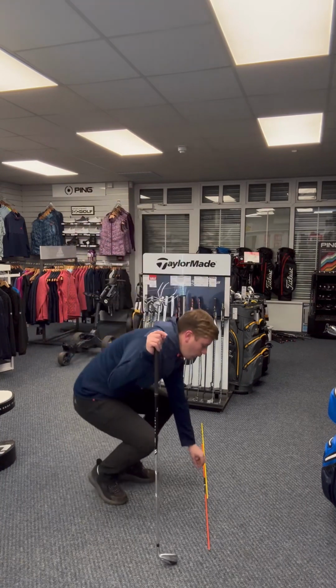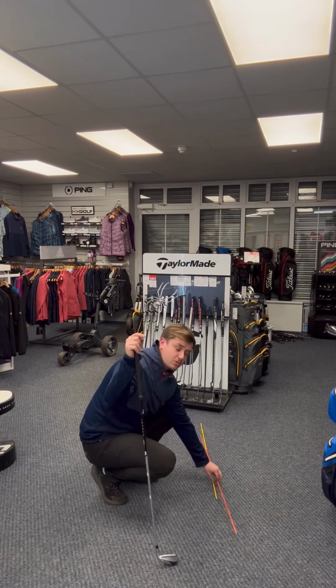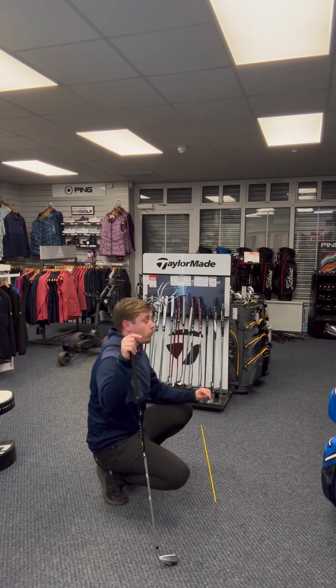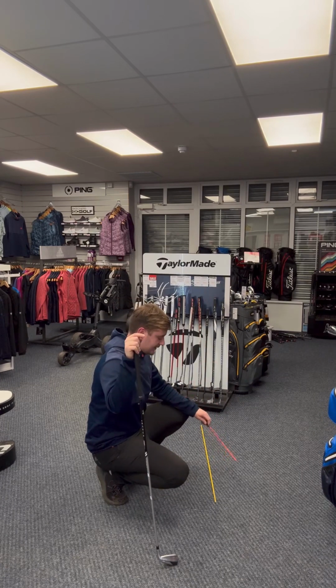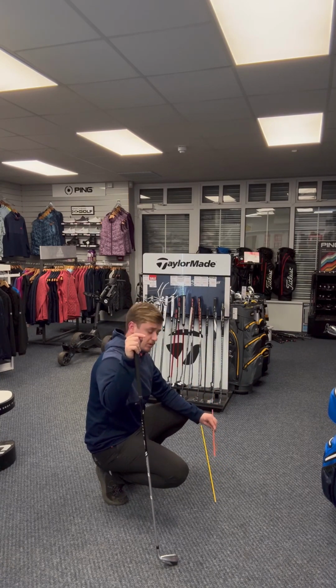Now, when the relationship between these two differs, that's when we start to see a change in where the golf ball starts and where the golf ball curves. So again, what we're going to say now is we're going to keep the face pointing to the target.